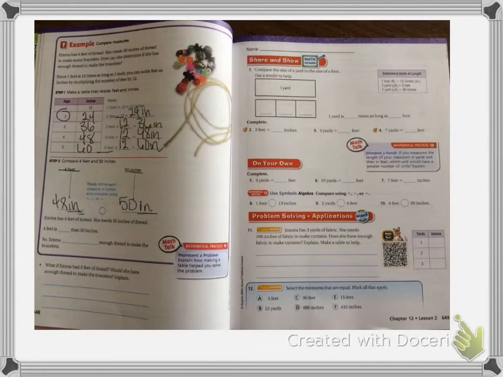All right, so now we're just comparing 48 inches to 50 inches. 48 is the smaller of the two numbers, so 4 feet is less than 50 inches. So Emma does not have enough thread to make her bracelets.